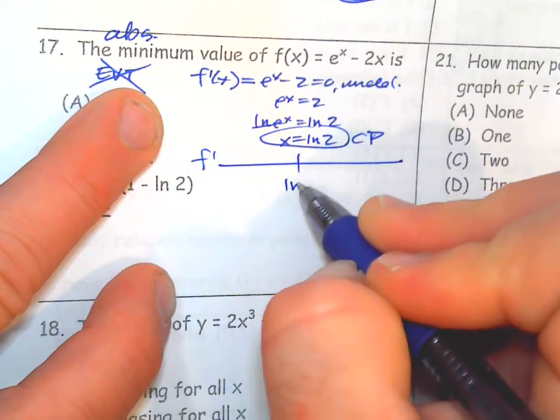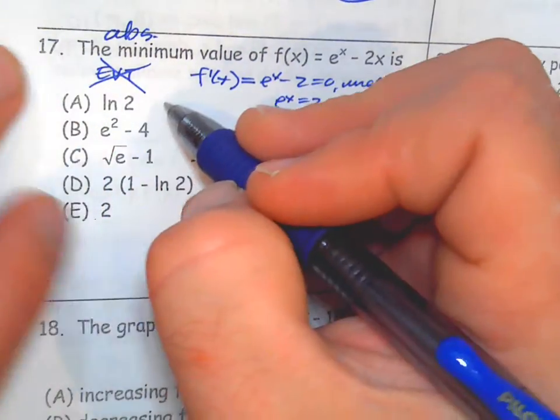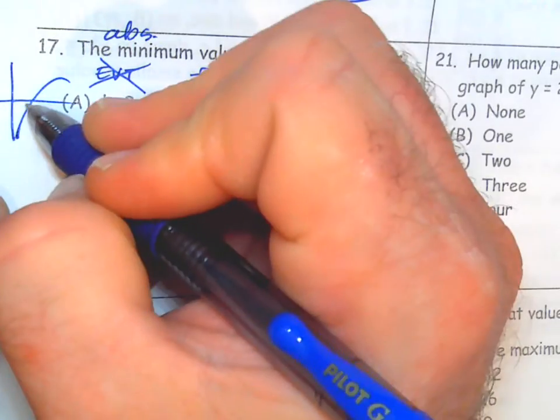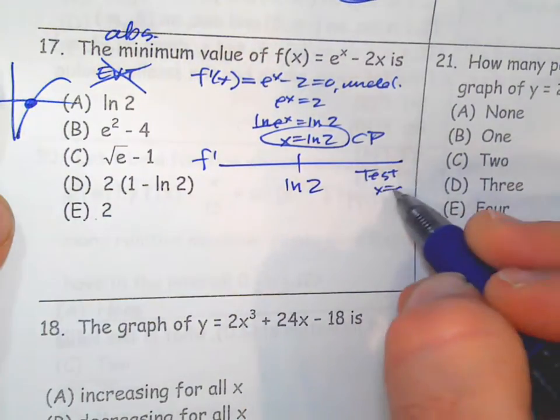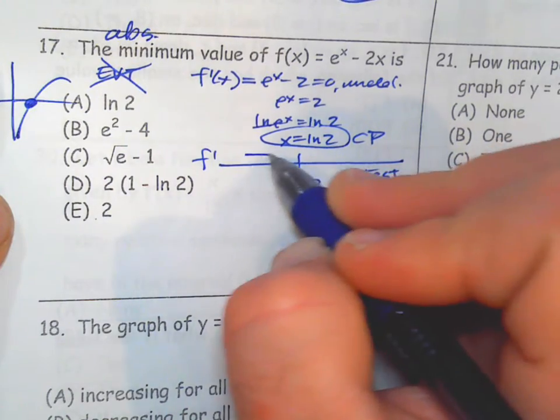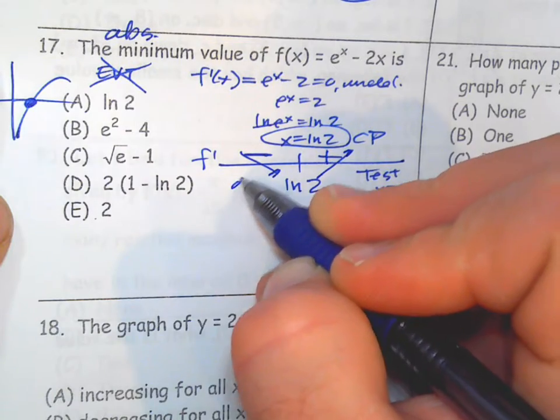We have one critical point, which is promising. Let me test the value. Now, by the way, the natural log graph looks like this. So here's natural log of 1. Natural log of 2 is definitely positive. If we tested 0, that would be on the left side, which would give you negative, positive, decreasing, increasing.